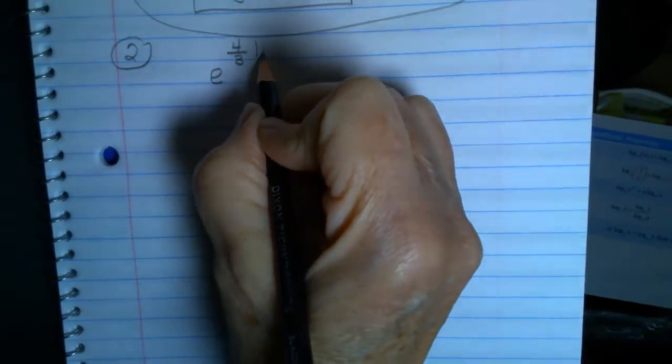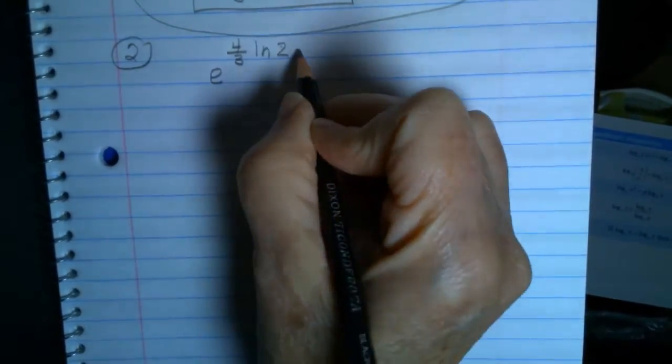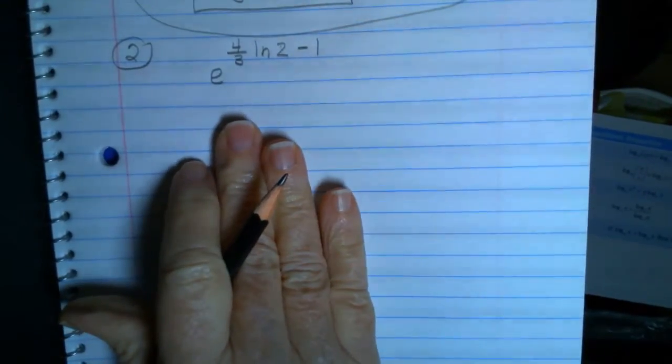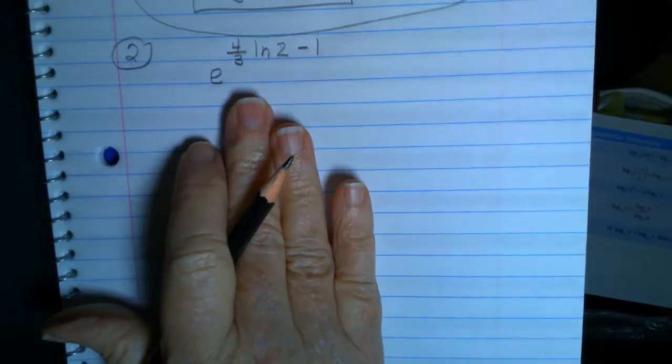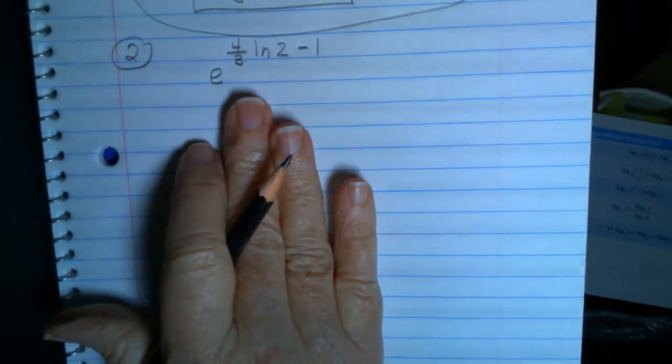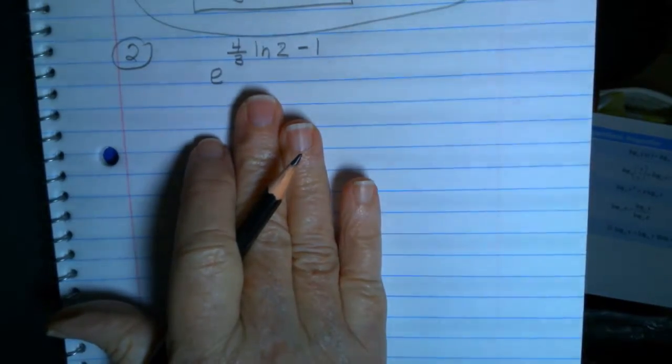ln 2 minus 1. So let's first work out what we think the answer is, and then I'll use that to compare to the answers that Helen and Stephen gave.